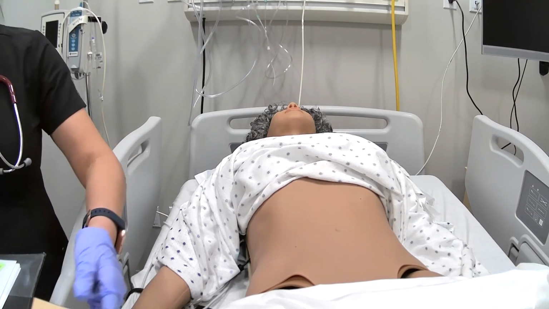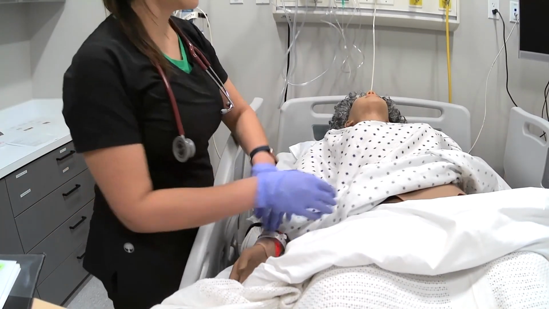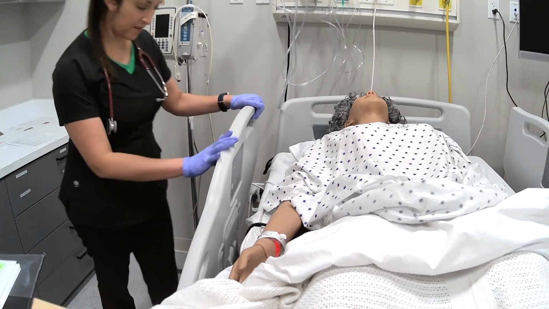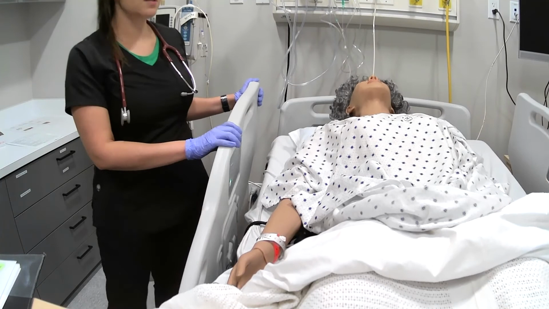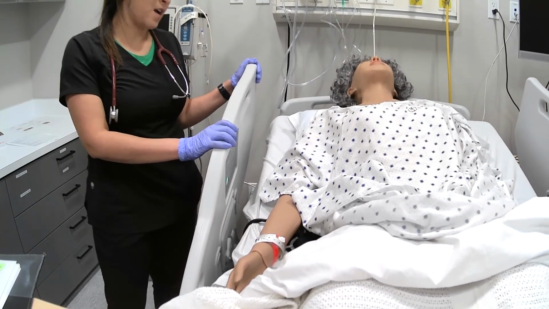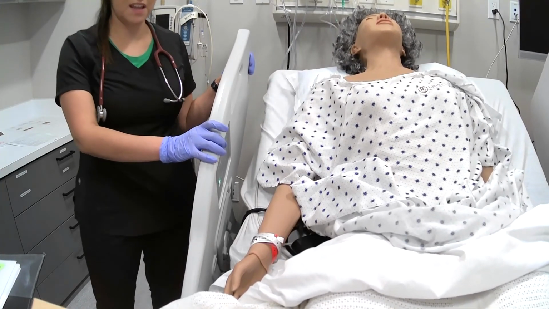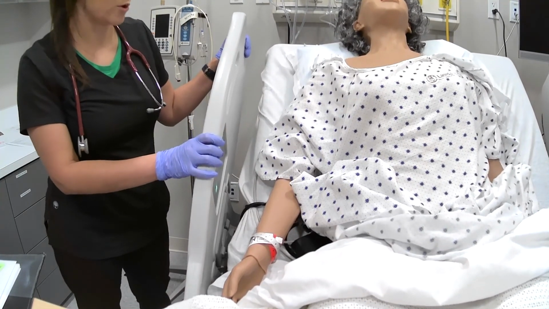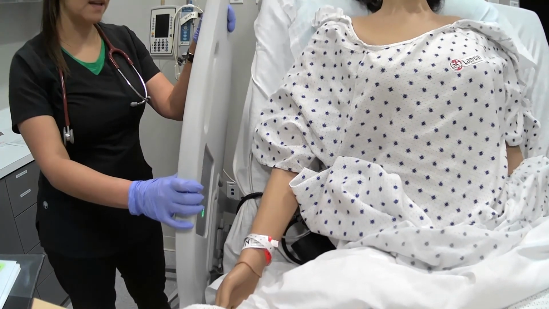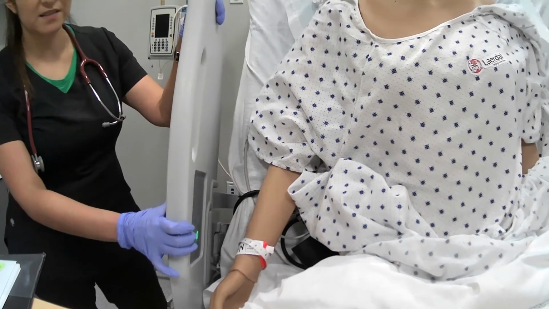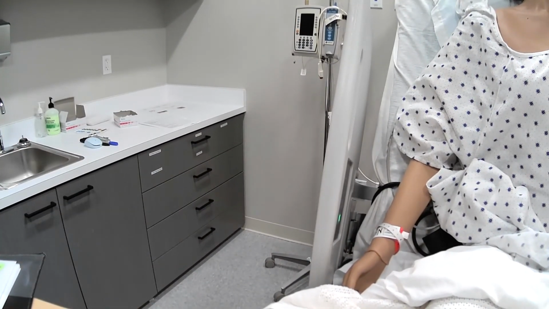When we're assessing the kidneys, we're doing the CVA tenderness. When you're assessing the CVA tenderness, you would have your patient sitting up as much as possible. You're going to have them maybe turn to the side if they can't stand or sit up. And basically what you're doing is you're palpating the side of the flank. And I'm going to move us over.